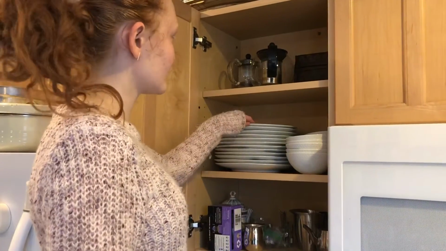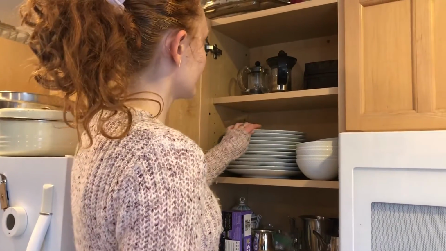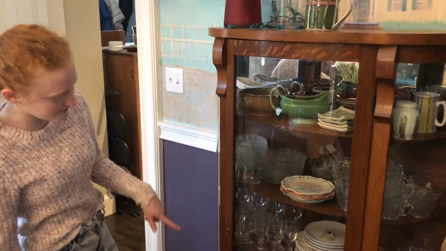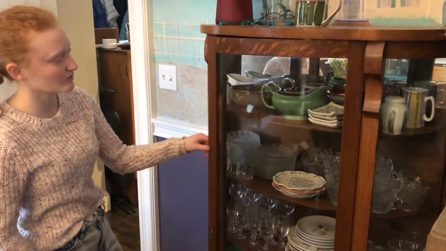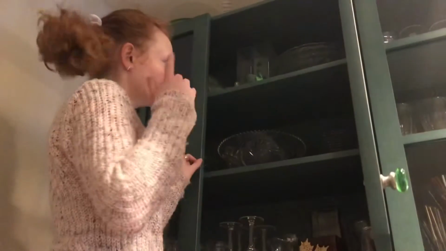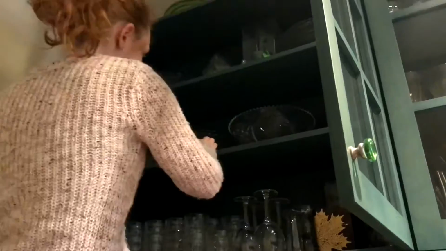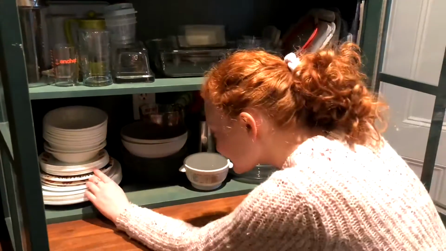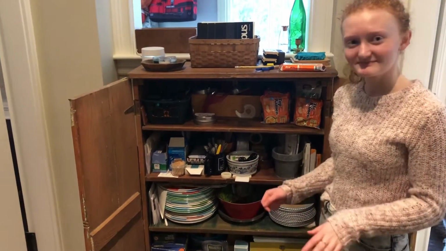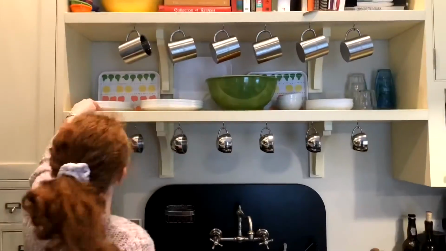Okay, next cabinet here, we've got our vegetable plates. So it looks like we've got 12 of those. All right, this cabinet here is next, so let's open it up and see what is inside. Now we're on to the fancy crystal dishes. Now this cabinet contains what we usually use as our outdoor dishes. All right, now these are just our regular kitchen dishes.